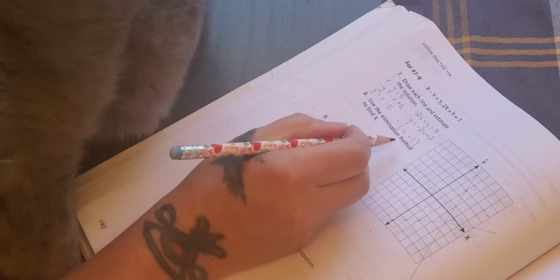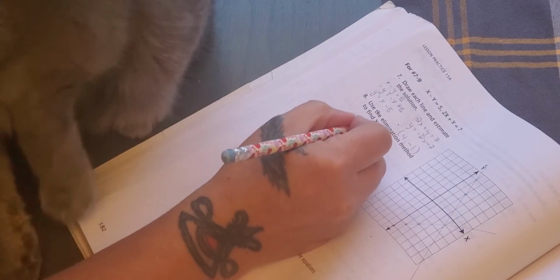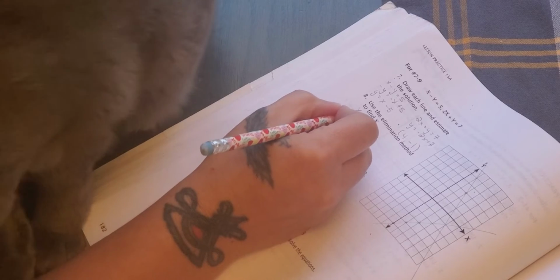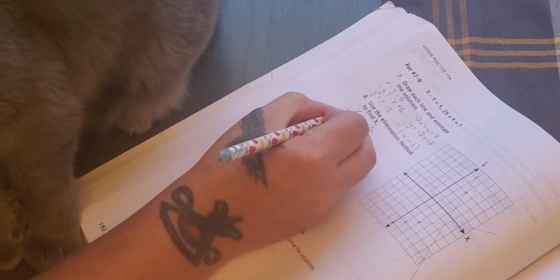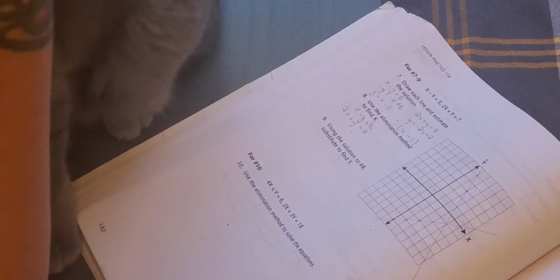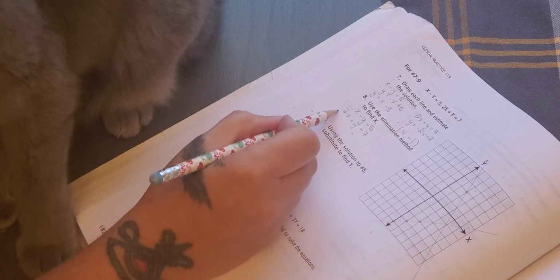So use the elimination method to find x. Okay, we'll write our equations here. X minus y equals 5 and 2x plus y equals 7. And they did most of the work for us because here's our negative y and our positive y.